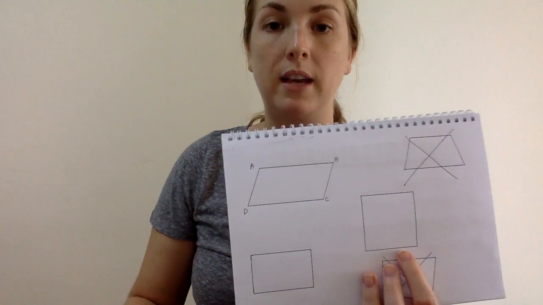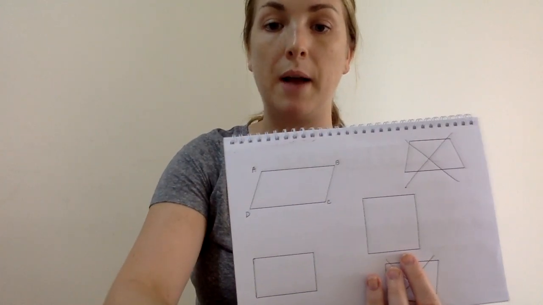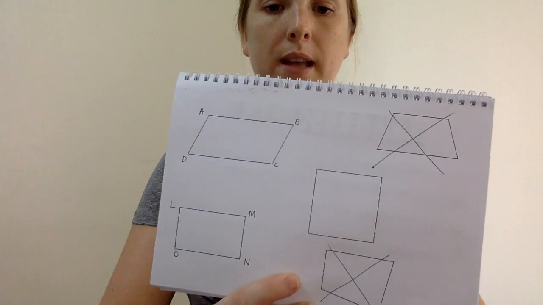Now, there's also a rectangle and a square on my page. Those are also parallelograms. If I wanted to name them, I could do L, M, N, O. So my rectangle, which is a parallelogram, is now named that. I could name my square with different letters. So that would be how you show the name of a parallelogram, or any polygon, really.